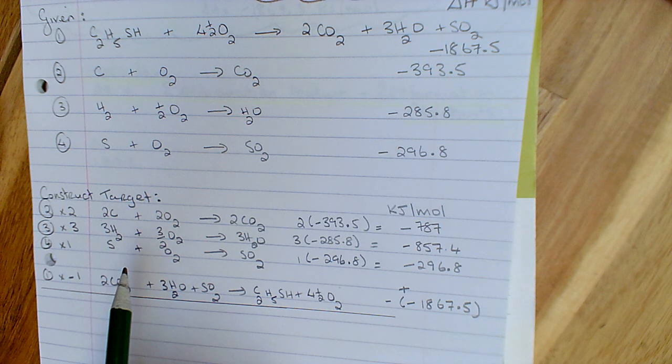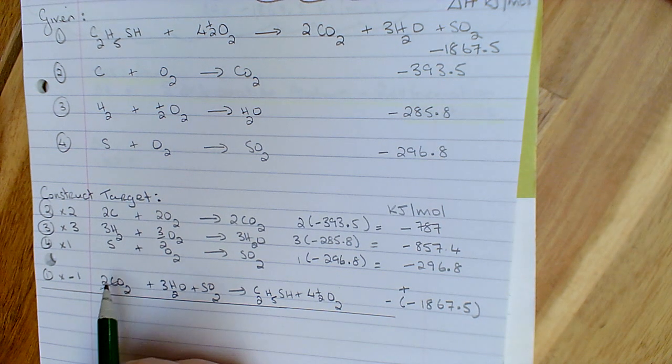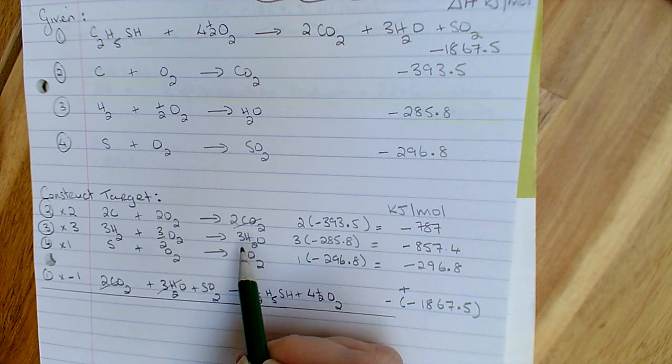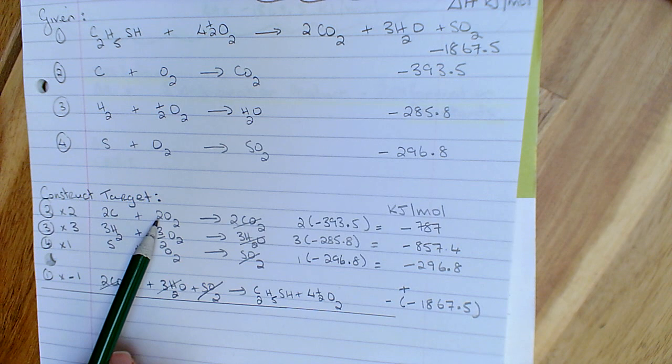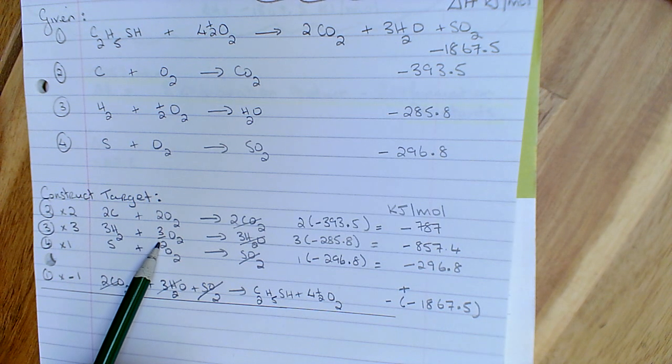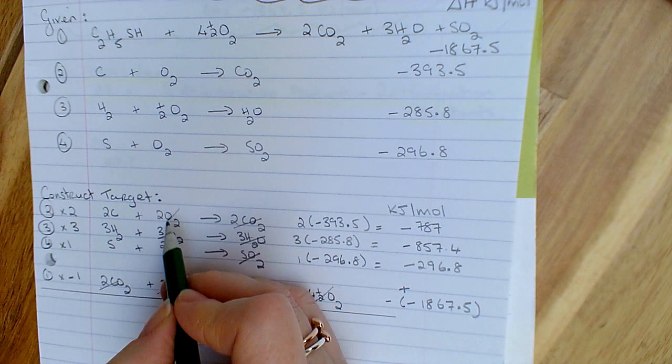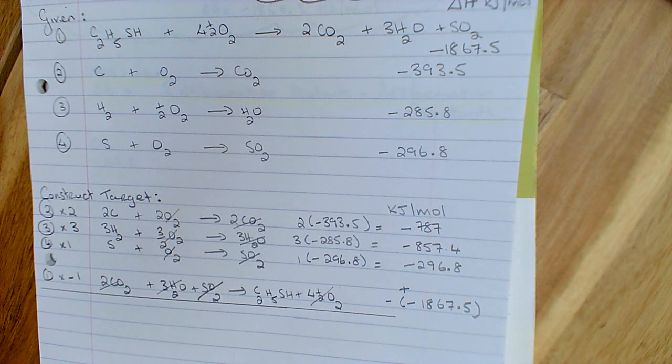Okay, so my 2 carbon dioxides here cancel with these 2 carbon dioxides. My 3 waters cancel with the 3 waters there. My SO2s cancel. And look at my oxygens. If I add 2 oxygens, 1.5 oxygens, and another 1 oxygen, that'll give me 4.5 oxygens, so they all cancel. And what am I left with?